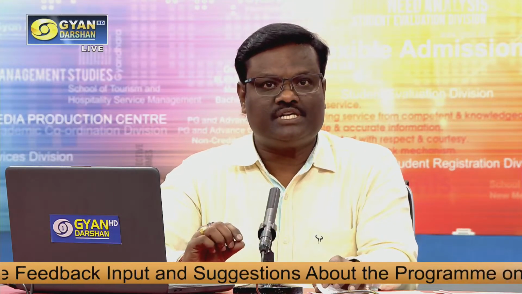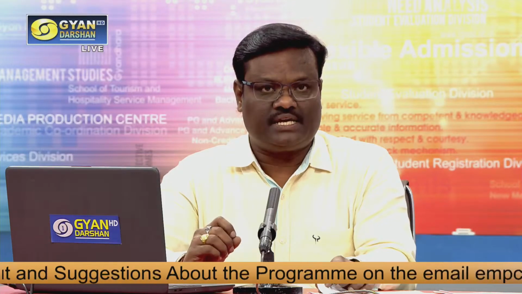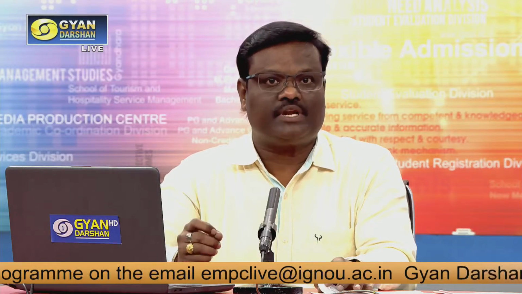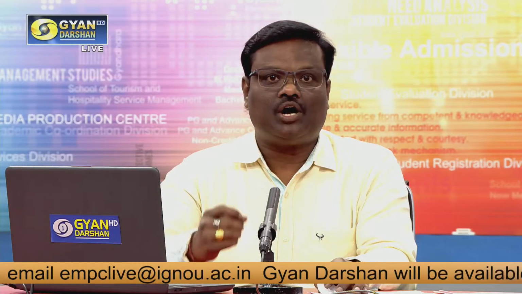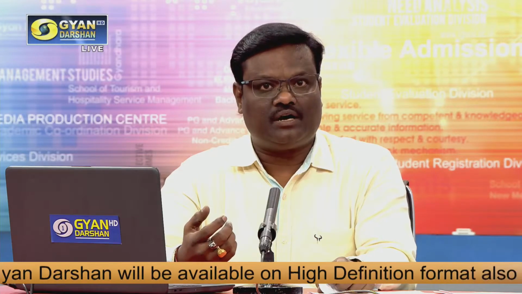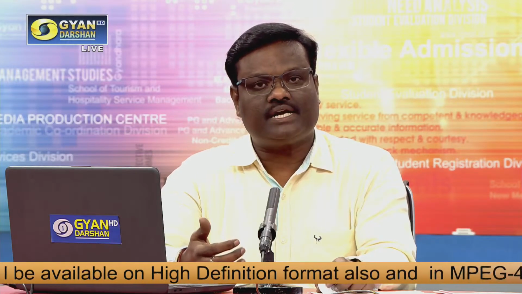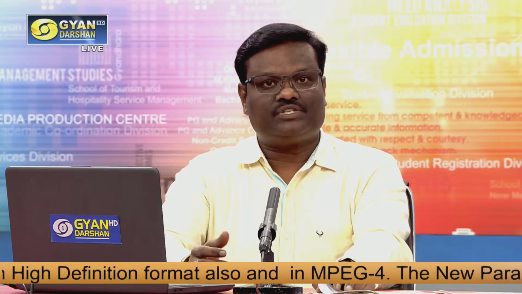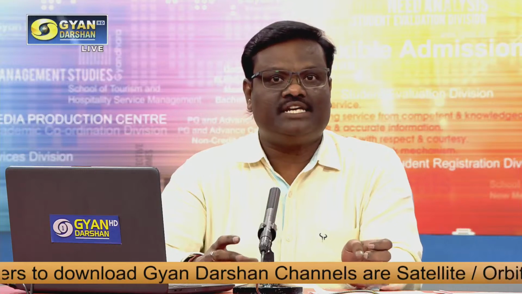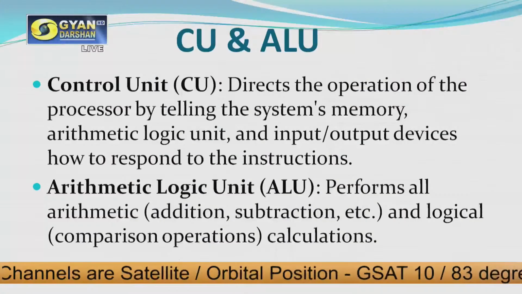Suppose there is an input instruction, it will direct that the data needs to be fetched from the memory. Suppose it has to output something onto the monitor, it will say that this particular thing needs to be output on the video. So this is the complete coordination unit which supports understanding the whole instructions and giving directions to the various devices present in the computer to respond to them.